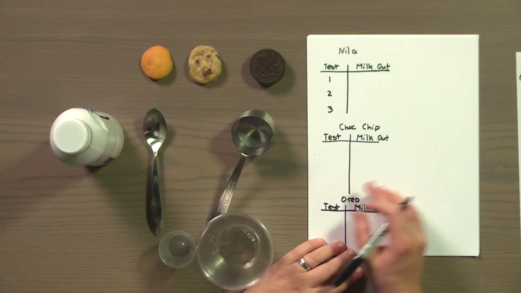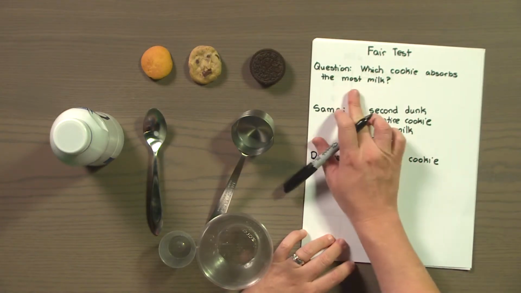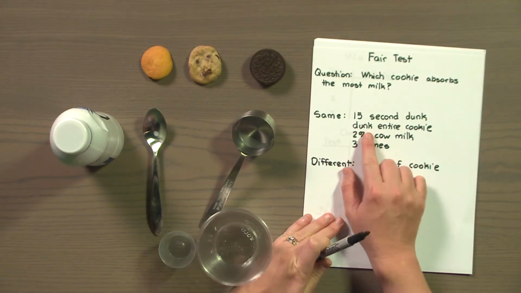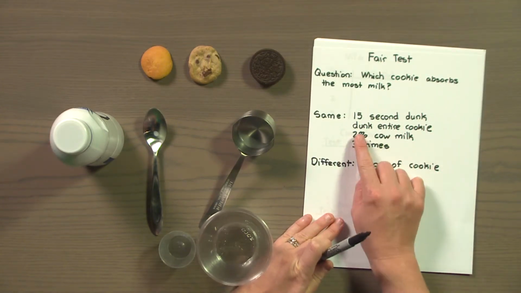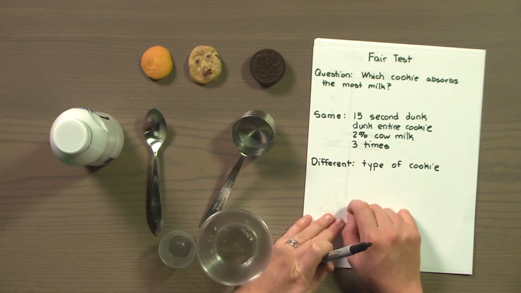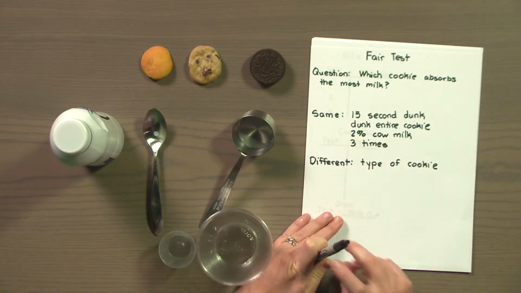So here's our finished plan. Let's review to make sure everything looks good. So our fair test, which cookie absorbs the most milk? We're gonna keep the same a 15-second dunk. We're gonna dunk the entire cookie. We're gonna use 2% cow milk, and we're gonna do the test 3 times for each cookie. The only thing that's different is gonna be the type of cookie, vanilla, chocolate chip, or Oreo. So now our plan looks set. We're ready to begin the test.